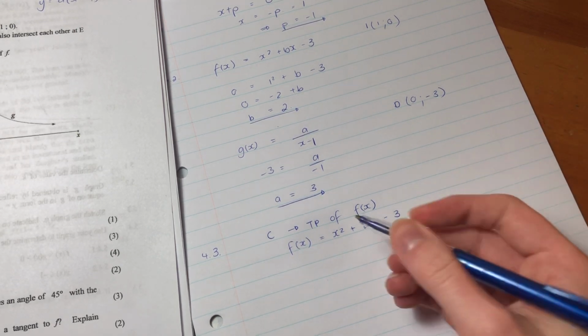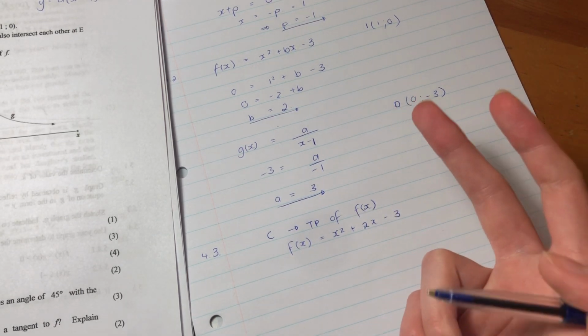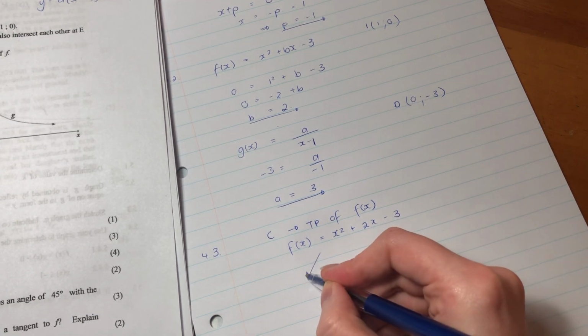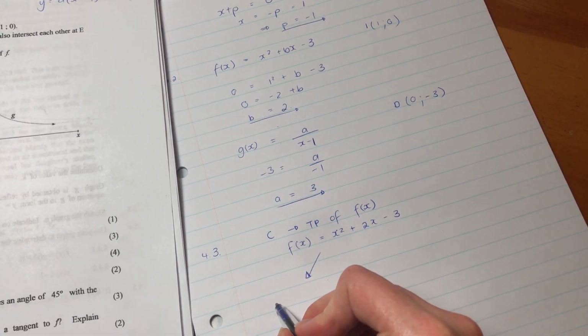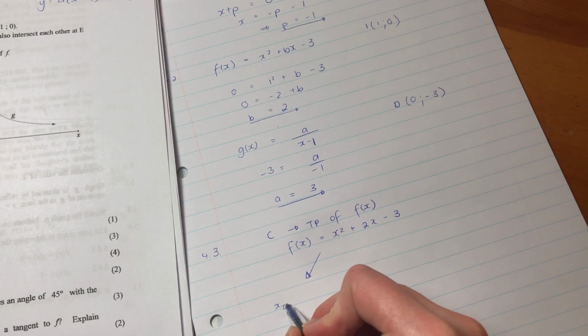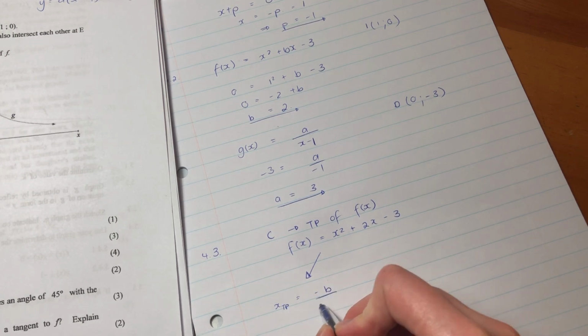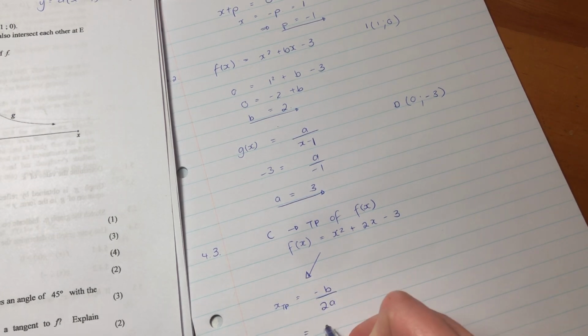And remember, this is important. There's 2 ways that we can find the turning point. One way, we can just say the x value of the turning point equals negative b over 2a, which in this case would be -2 over 2 times 1. So we know that my x value would be -1.